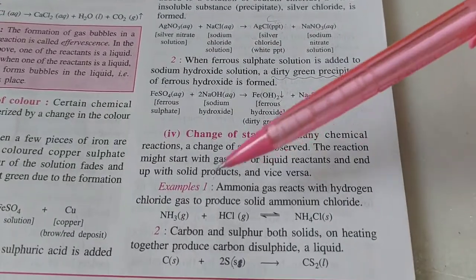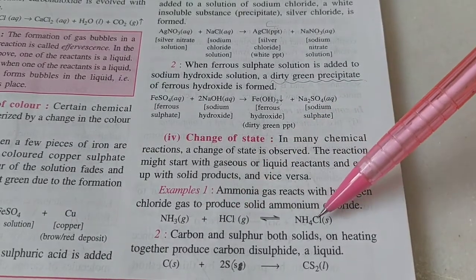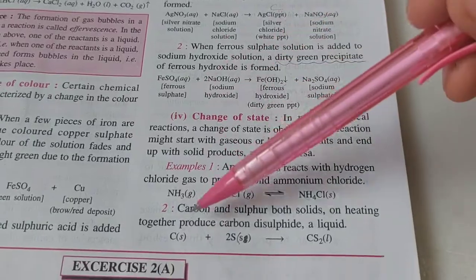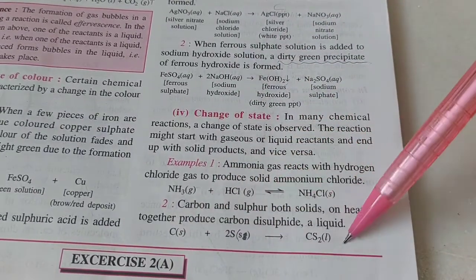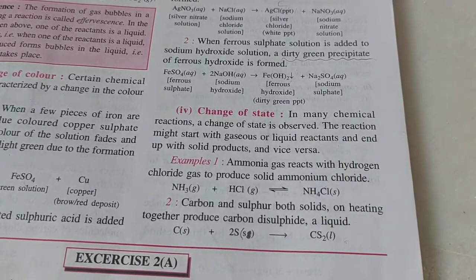Change of state. Here you see two gases are reacting, but we get a solid, a sublimatory solid. Dense white fumes will also be formed here. Here again, a solid is reacting with another solid to give you a liquid. So we need to remember their states, but no need to write it while practicing the equations.